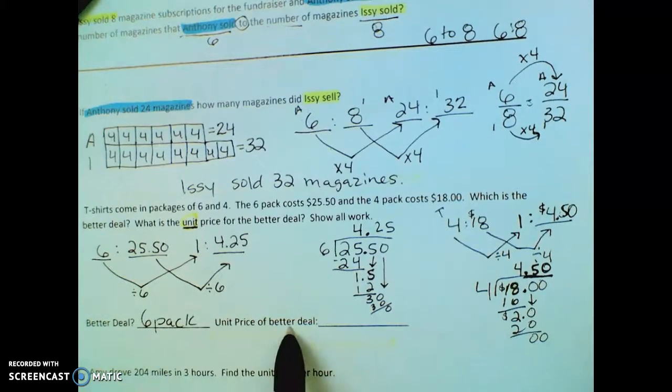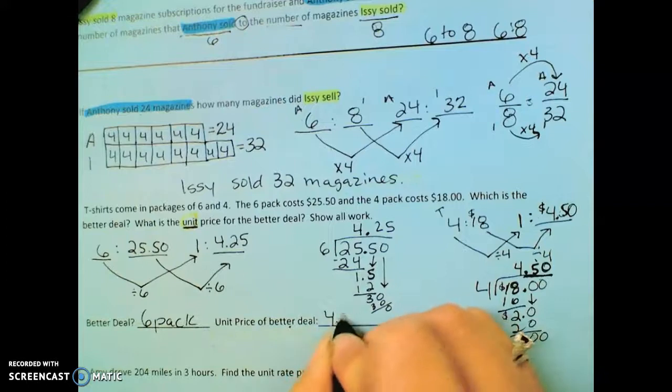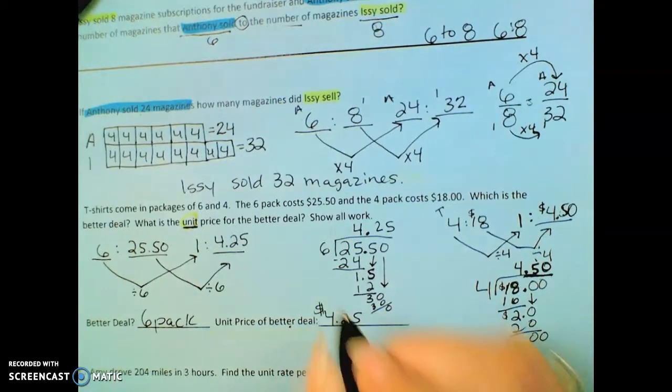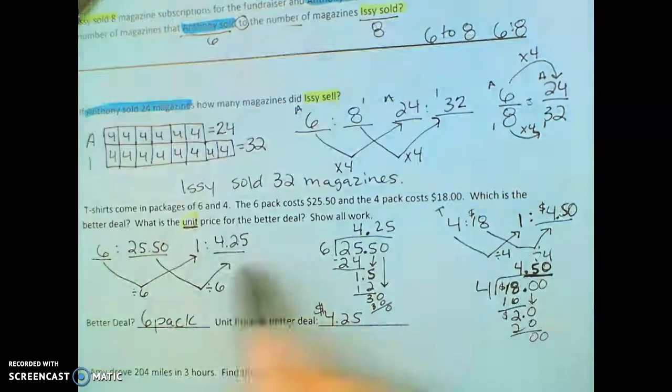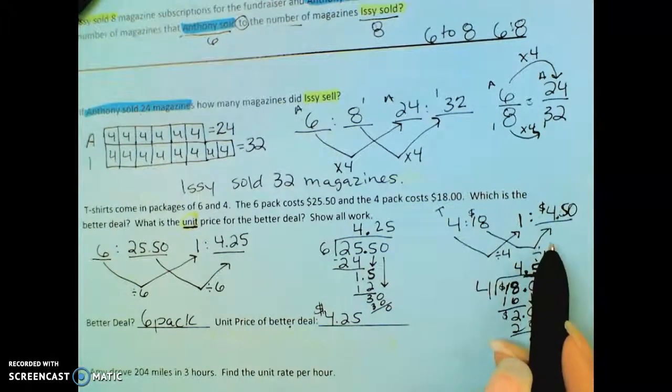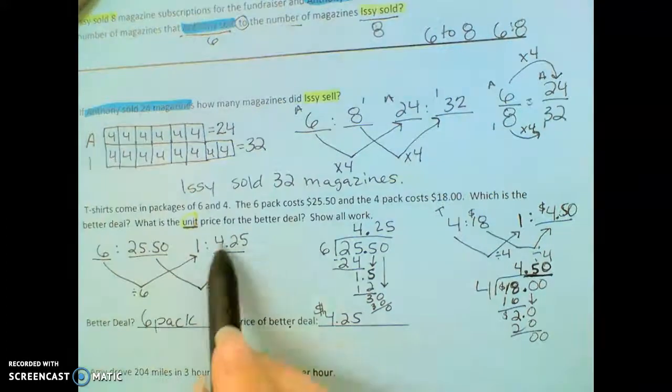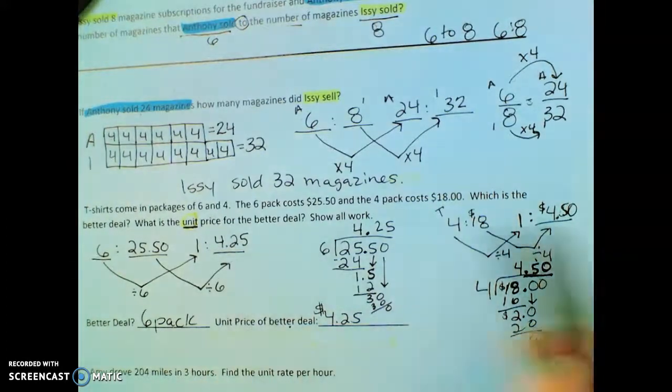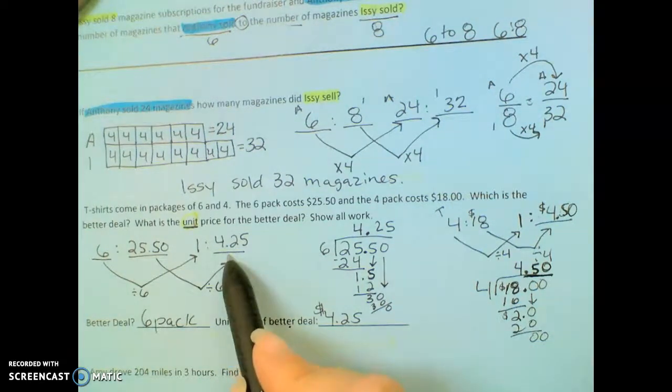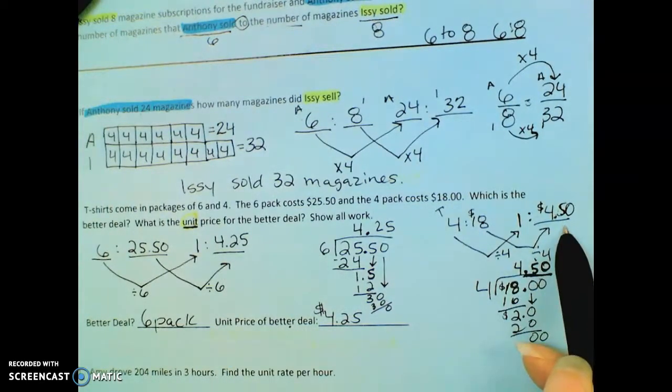And then the unit price of the better deal is $4.25. If it were to ask me the difference between the two deals, it would be a difference of 25 cents, because we need to subtract or see what's different about them. What's different about them is this one is 25 cents less, this one's 25 cents more. So the difference is 25 cents.